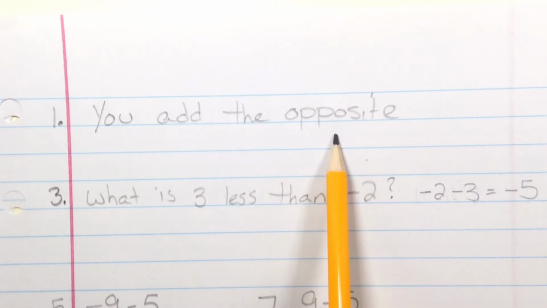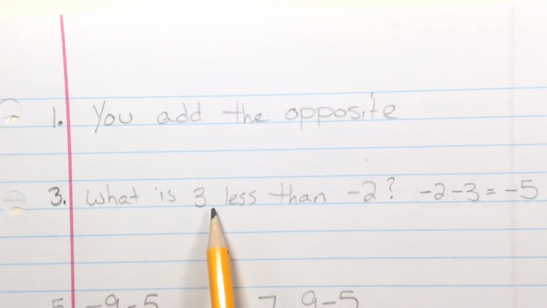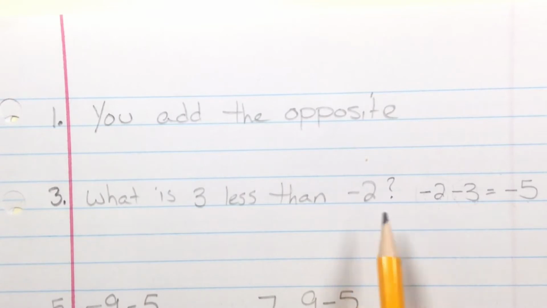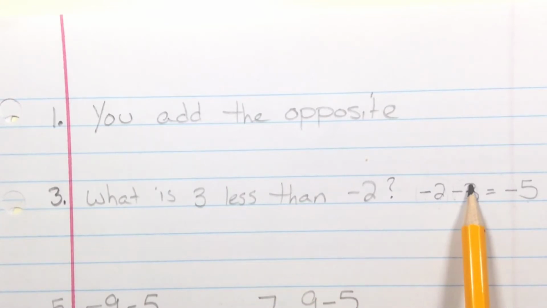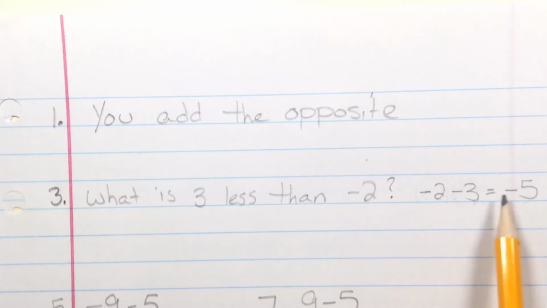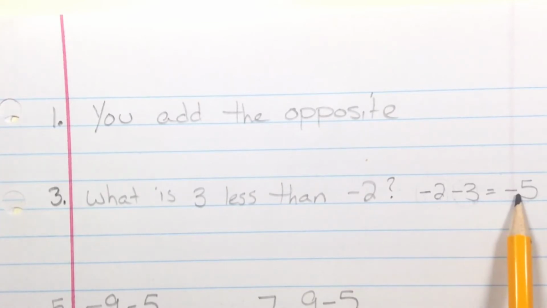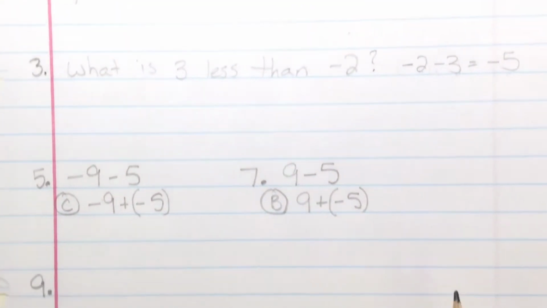For number 3, which is different, the one that was different said, what is 3 less than negative 2? 3 less than negative 2 means we're subtracting the 3. Negative 2 minus 3. Same sign, so we add to get 5 and keep to get negative 5. So the answer is negative 5 here, where all the other ones had a total of positive 5.